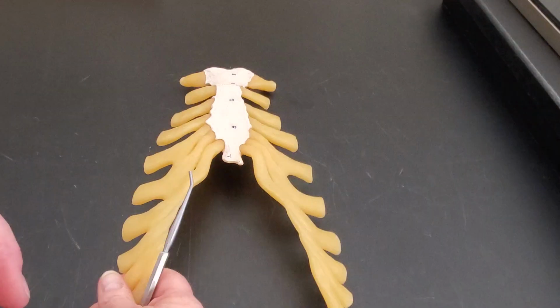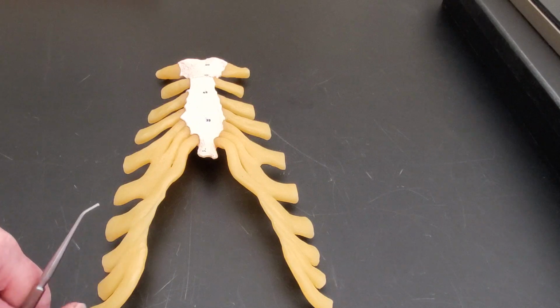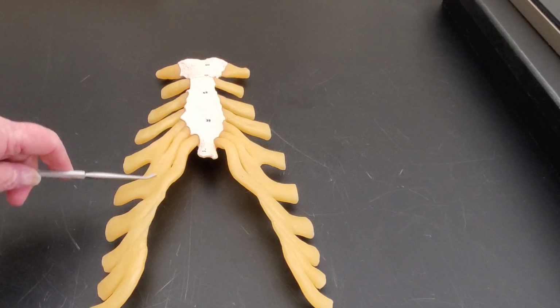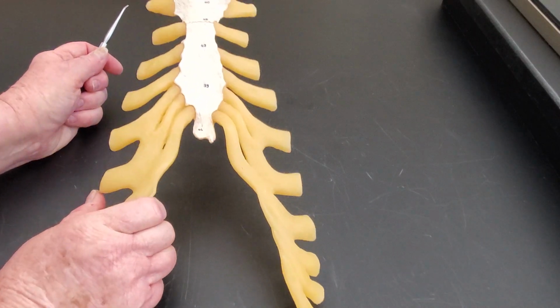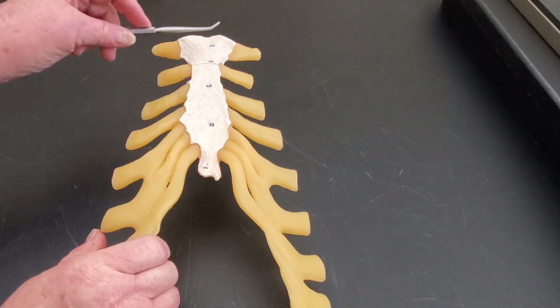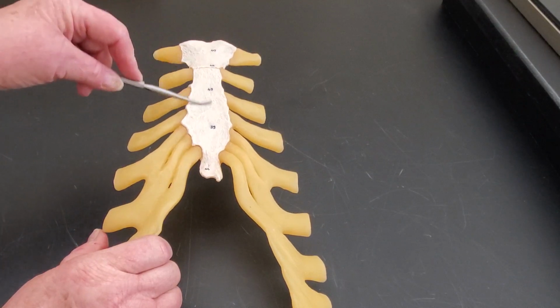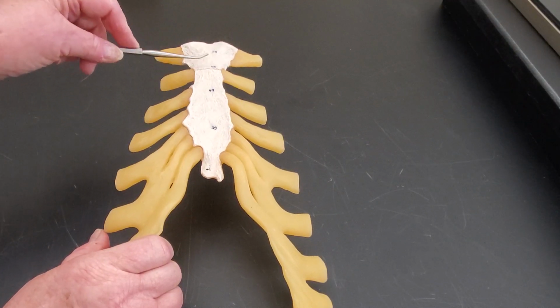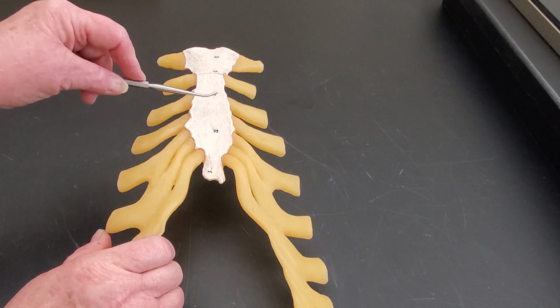And then the sternum is what most people call the breastbone, okay? And the model I have happens to have the costal cartilage that's attached to the ribs attached to it. But this is a sternum right here, okay? It's got 3 parts, the manubrium, the body, and the xiphoid process, okay? It's very flat.